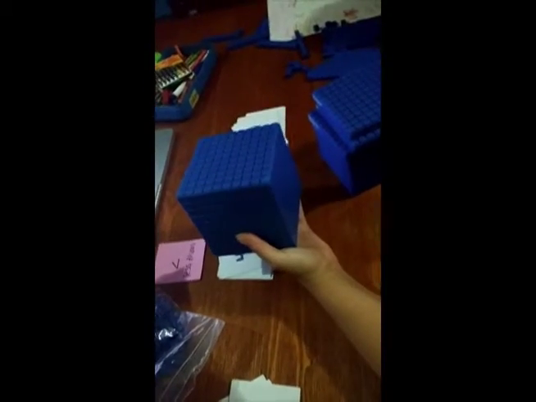So all of those make up 1,000. And then we have this thing, which is the thousands block. Do these look the same?